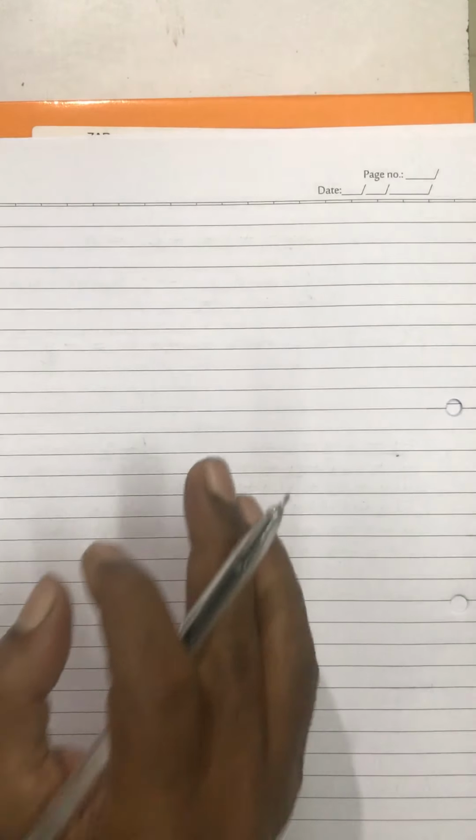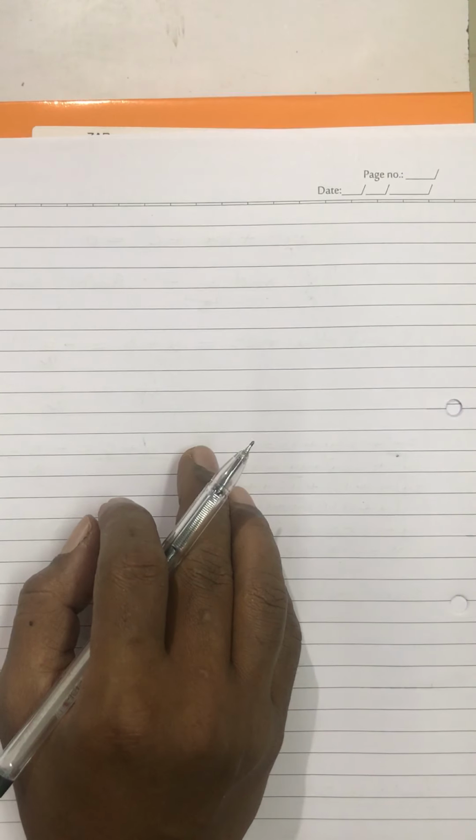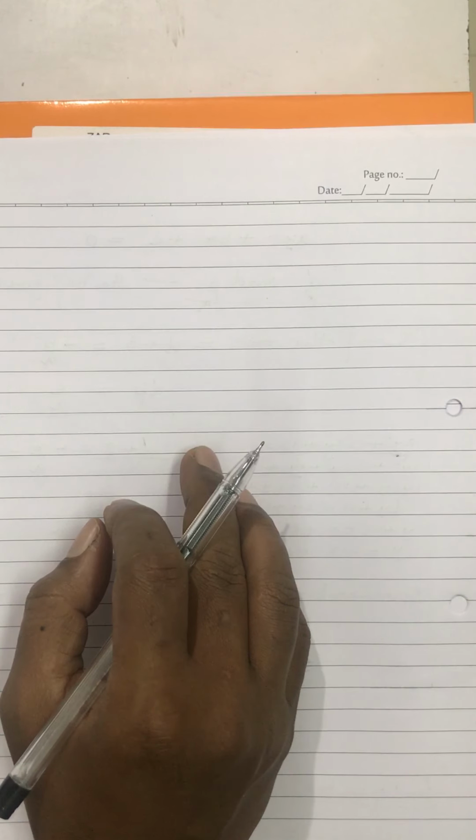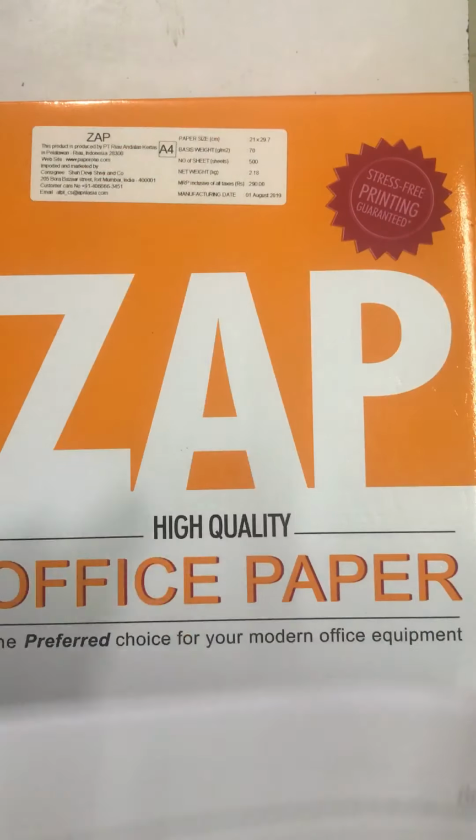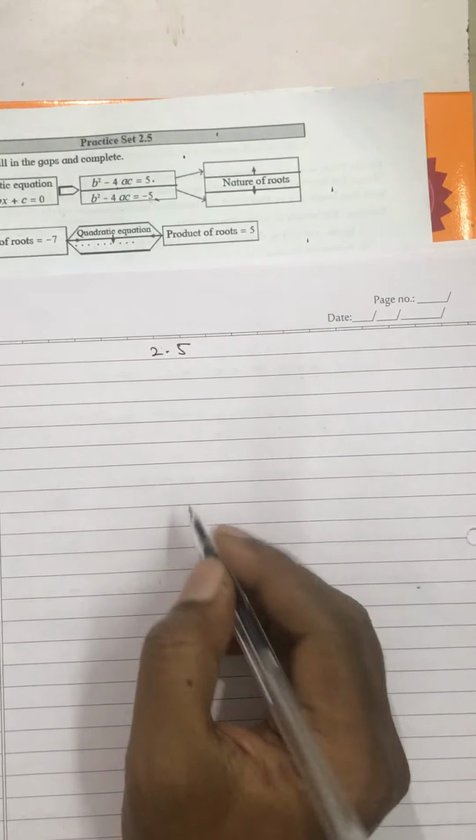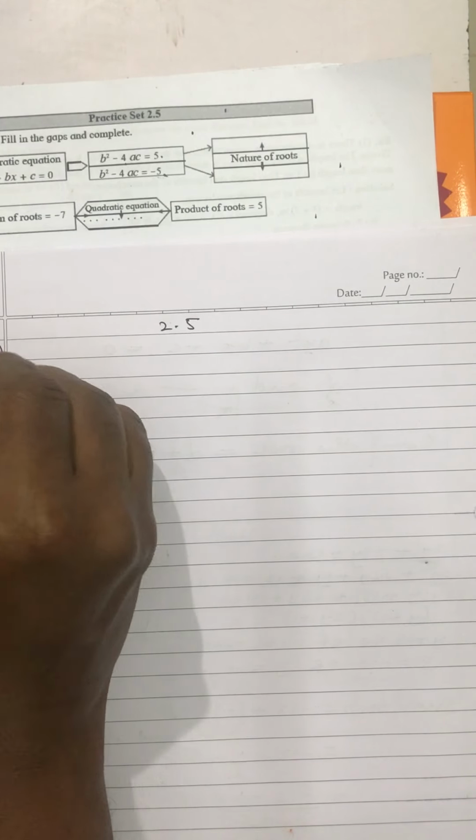Substitute the sum of the roots and the product of the roots over there. You will definitely get to the quadratic equation. You will be seeing some formulas and some problems over here, and then we will be able to solve this. Now let's come to exercise 2.5, question number 1.